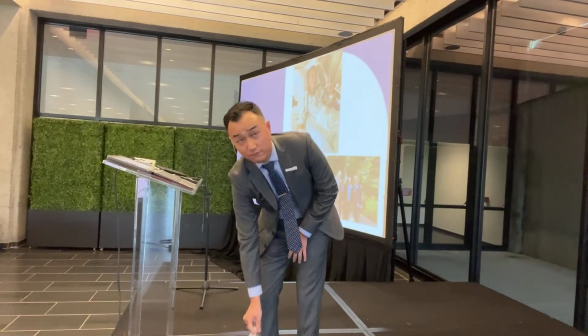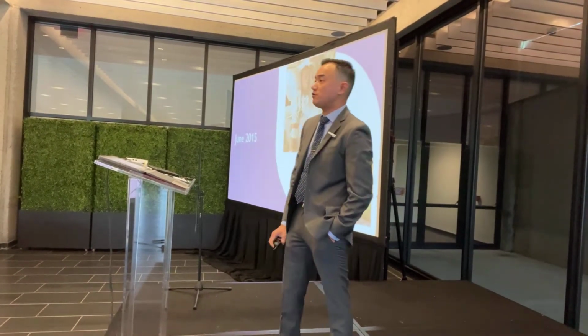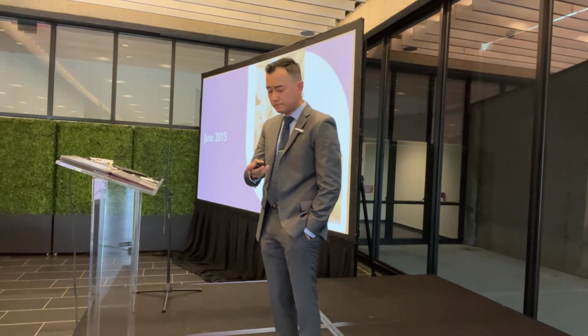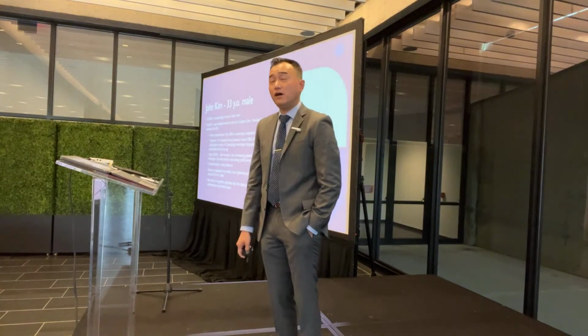I actually had a heart attack back in 2015. So that's June of 2015. Up top, I was in the cardiac ICU unit for 3 days. And the picture below is only a 3-day difference. I was in LA for a wedding. And I was 33 years old.